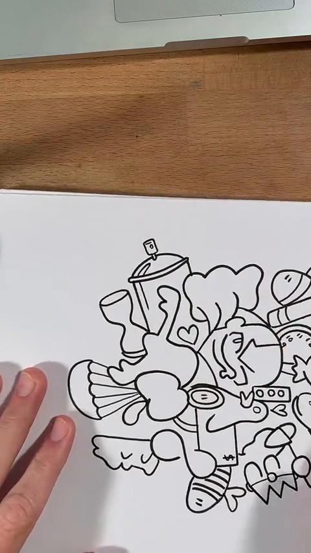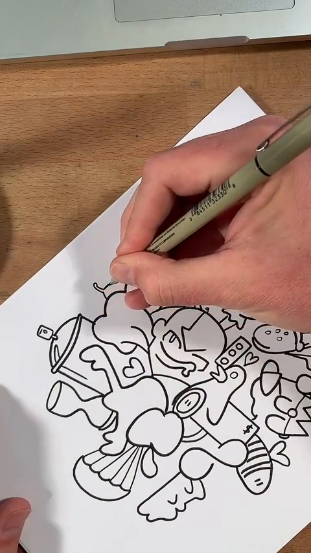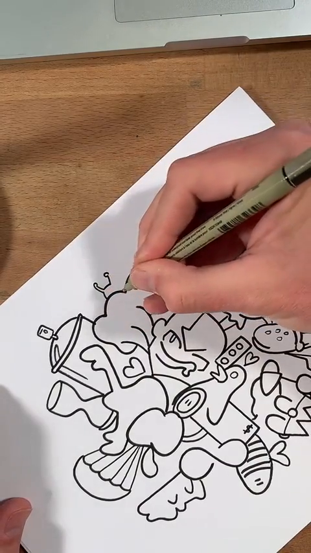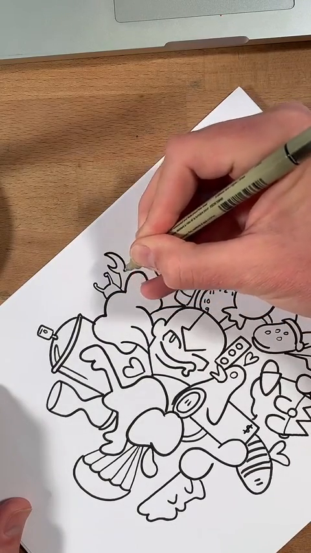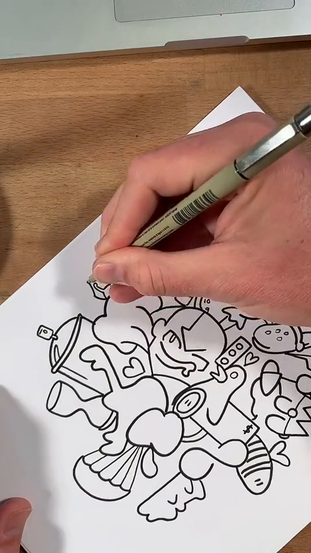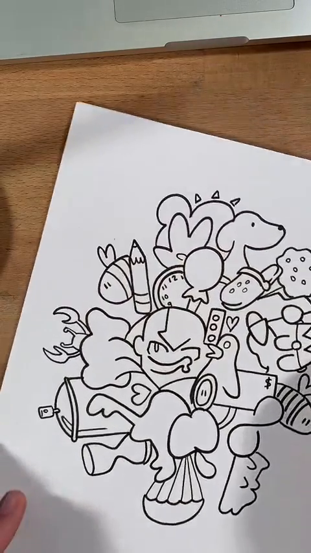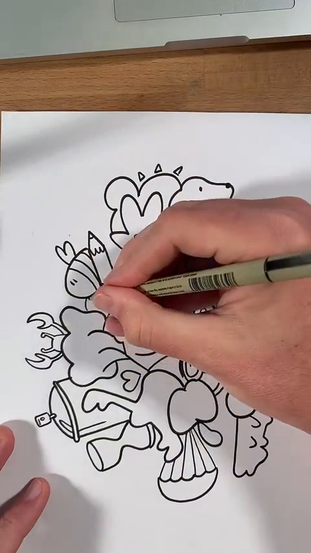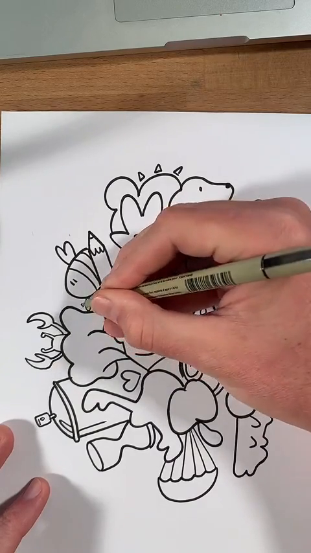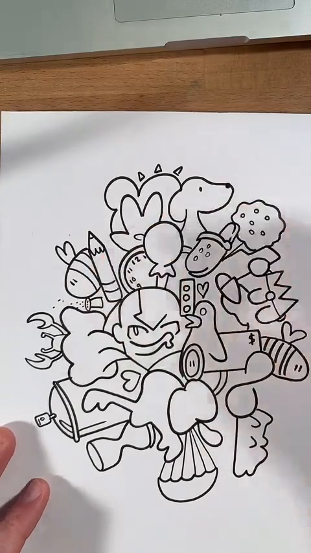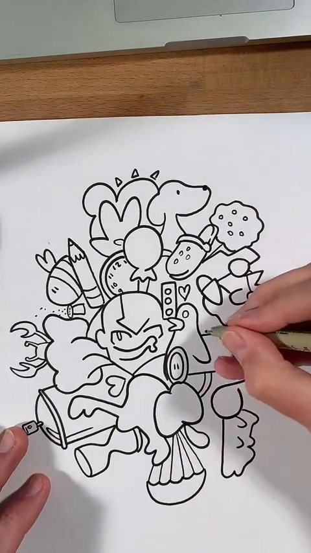Okay, let's see, what else do we need? A lobster. Nice, I would never draw a lobster on my own. Good suggestion. Okay, salt shaker. Salt shaker. A die.